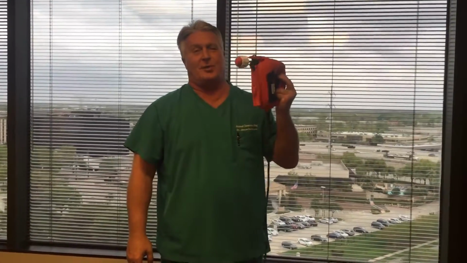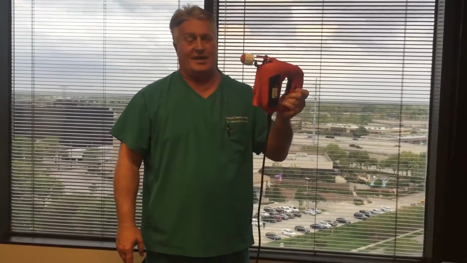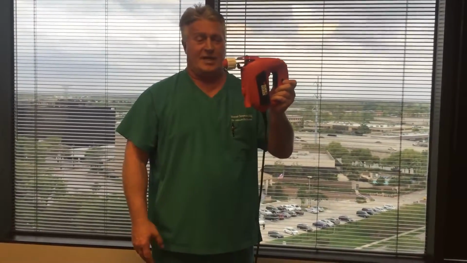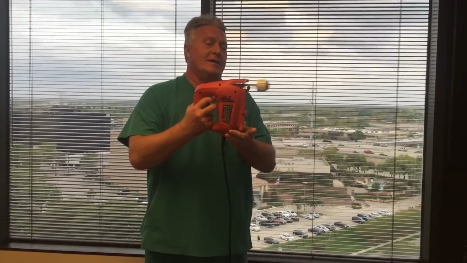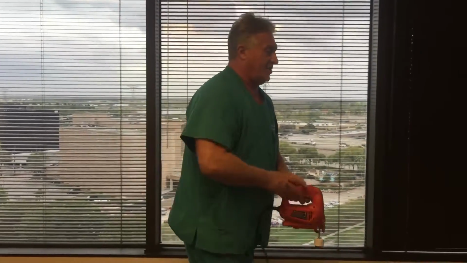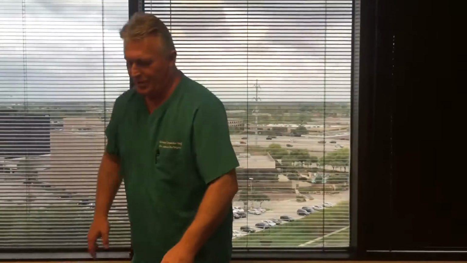Loyal YouTube fans, y'all know this as the Turbinator. For all you new people, yes, this is a Black & Decker jigsaw that I had retooled and made into a deep myofascial release instrument. And yes, it is a Black & Decker tool. Everybody says, oh, that's just a Black & Decker drill. No kidding. I've only said that 50 times.